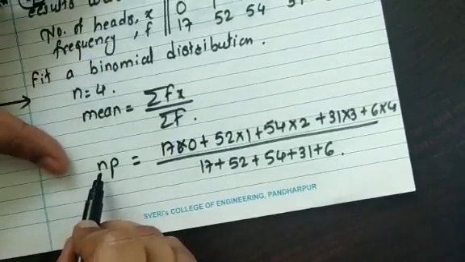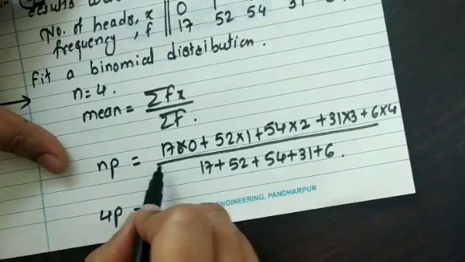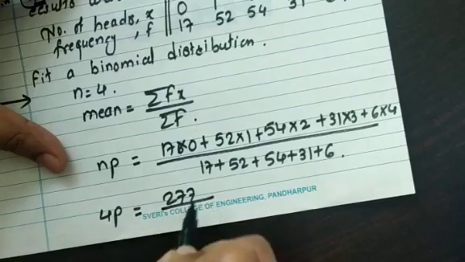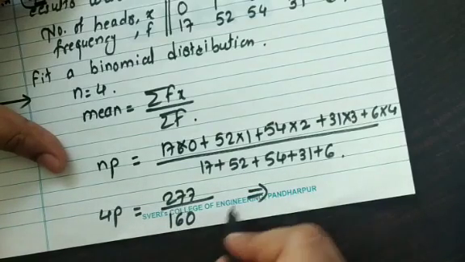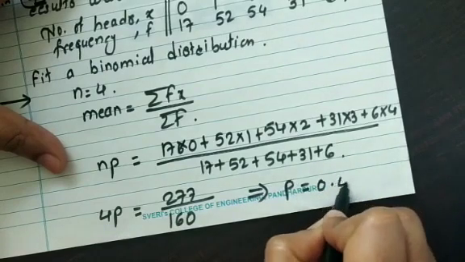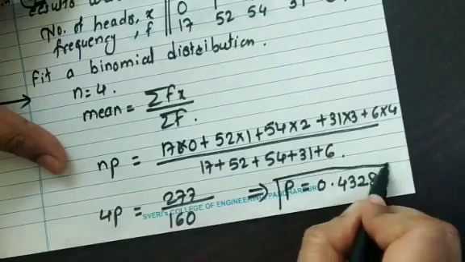We know n is 4, so 4p is equal to 277 upon 160, and p is 0.4328.